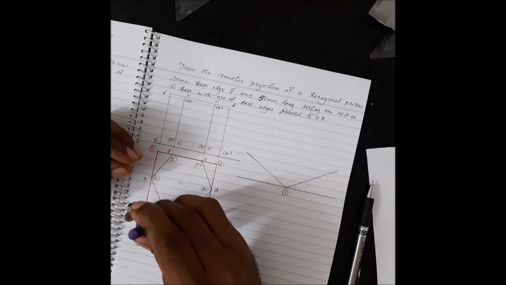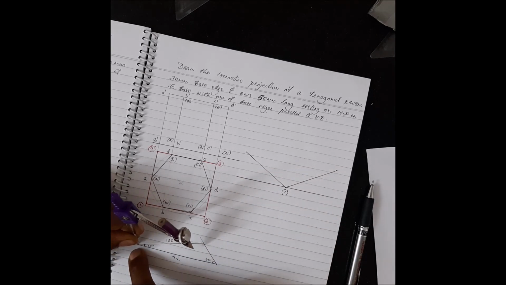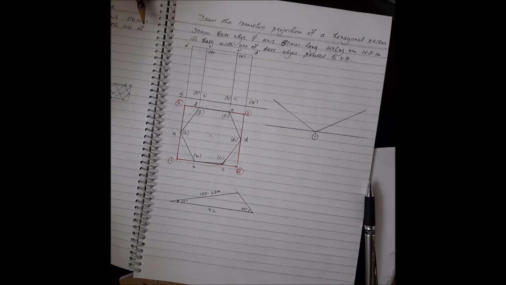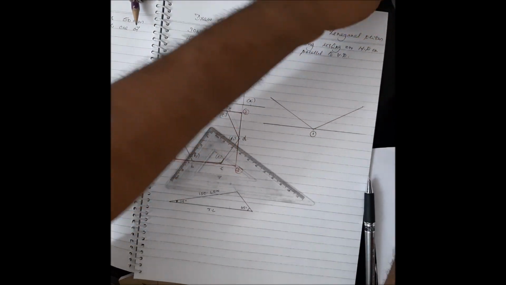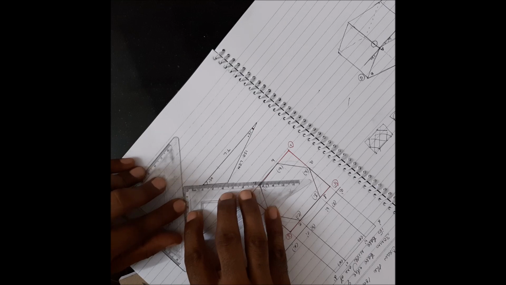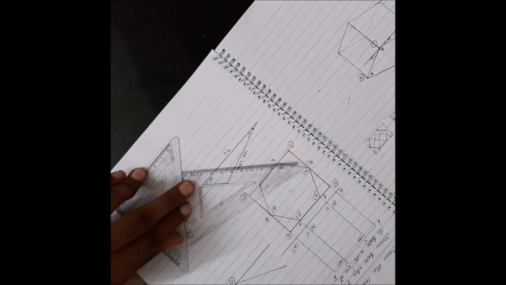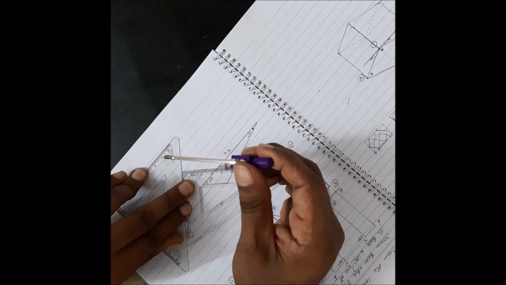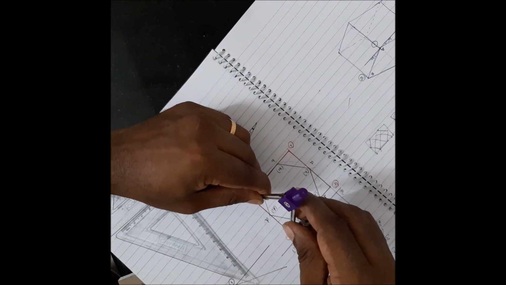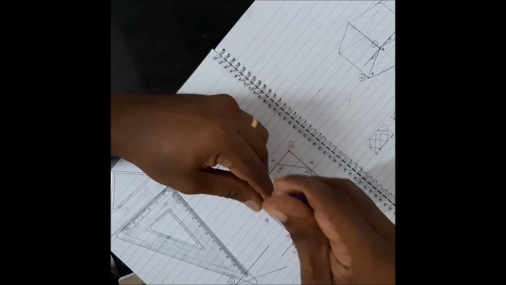So I'm going to show it graphically here. I take this distance from this point, offset the distance, and then draw a parallel line. How do you draw a parallel line? Keep it like this, slide it over, and there goes your parallel. That is 1, 2. I'm going to take 2, 3 also.